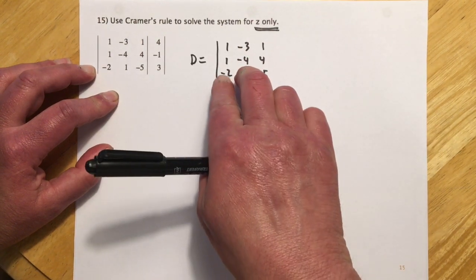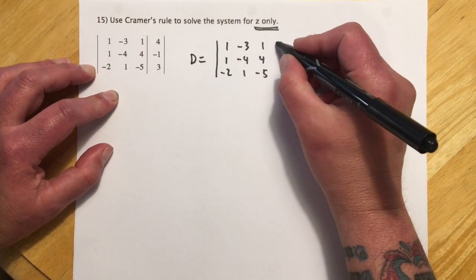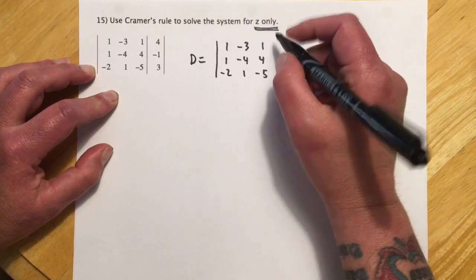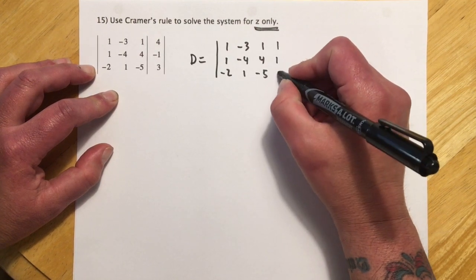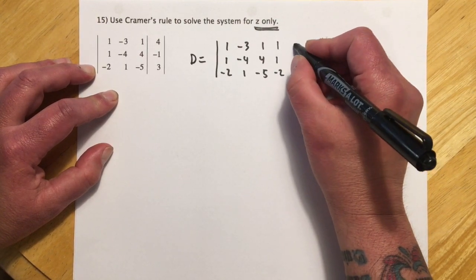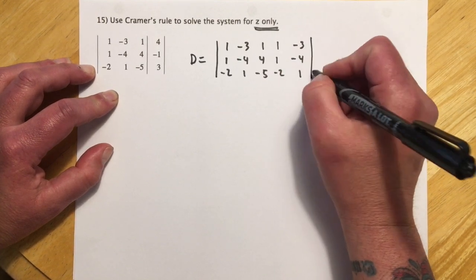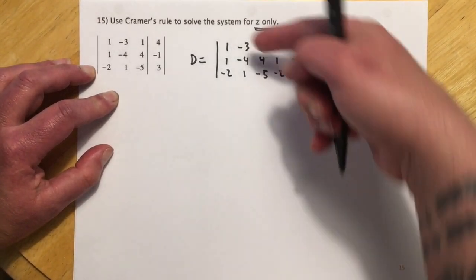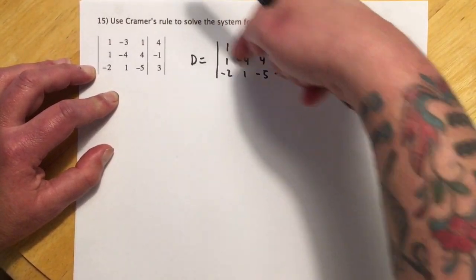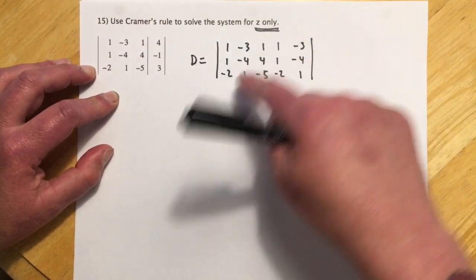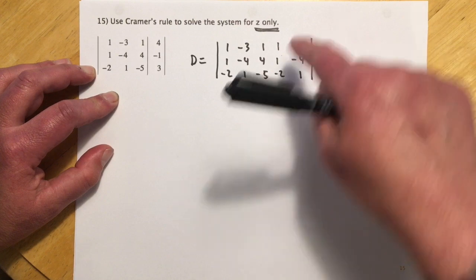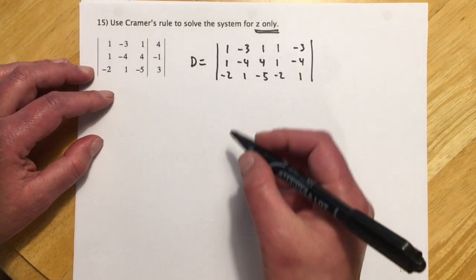To do the diagonal one, we just repeat the first two rows. So you set up whatever you're setting up and then repeat the first two. Then remember, we multiply down the first, second, and third diagonal and add those, and then up, up, up, and those are all subtracted.